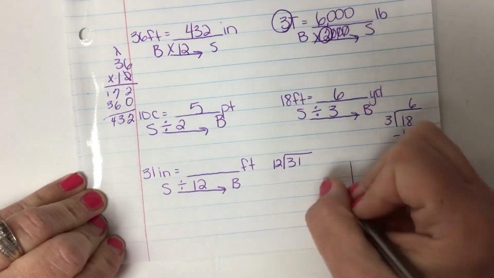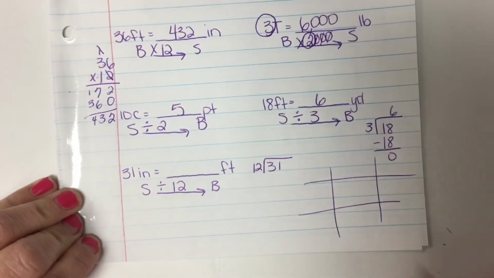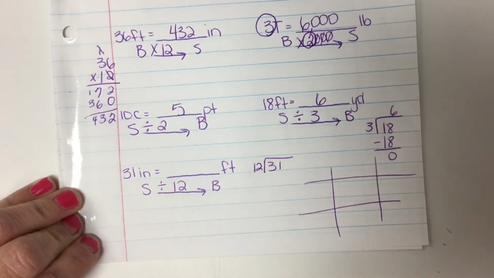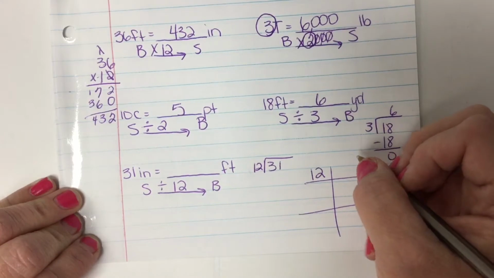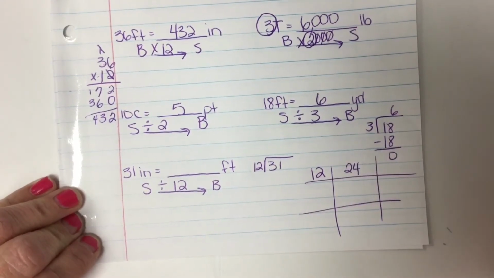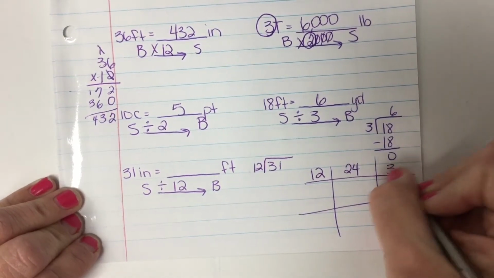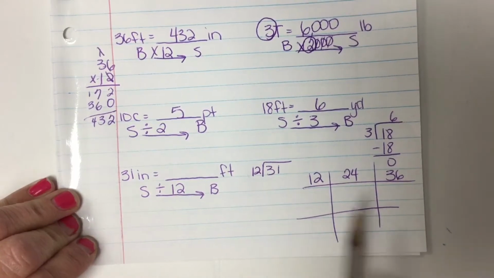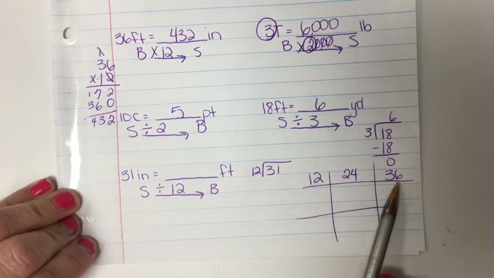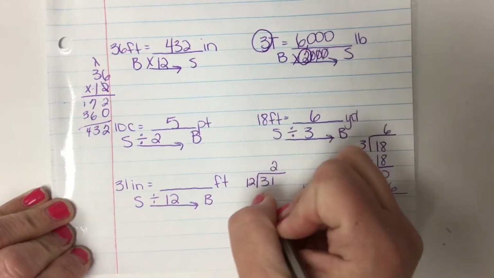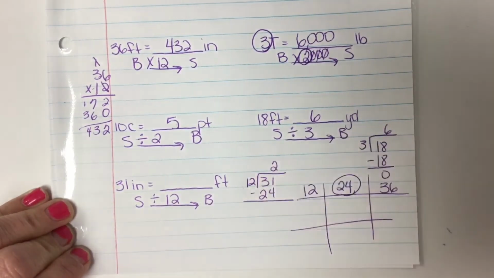If you don't know your 12s, make yourself a tic-tac-toe chart. Remember, whatever you're dividing by, you can make a tic-tac-toe board to help you with your multiplication. 12 plus 10 is 22, plus 2 makes it 24, so I added 12. 24 plus 10 is 34, plus 2 makes it 36. Okay, I can stop there because I'm only looking for 31. So the closest I can get to 31 without going over is 24. So 12 times 2 is 24.